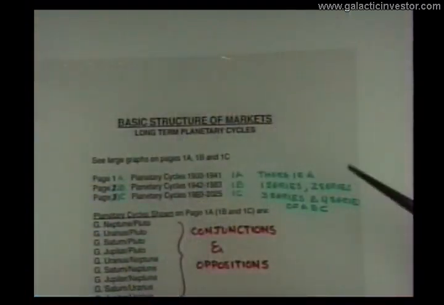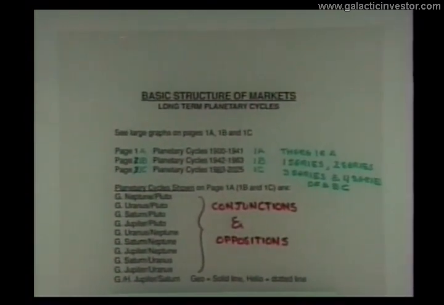What I want to do first of all is for you to look at your first sheet in your handout for today, and it says basic structure of the market. And this is the one that we want to look at first of all.